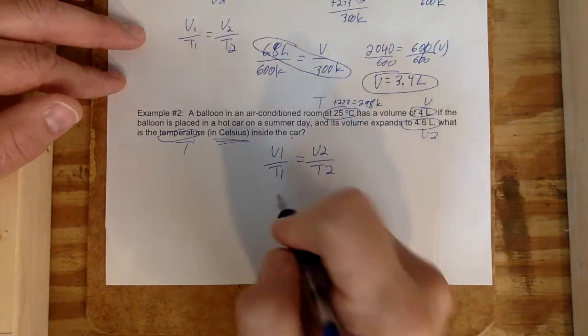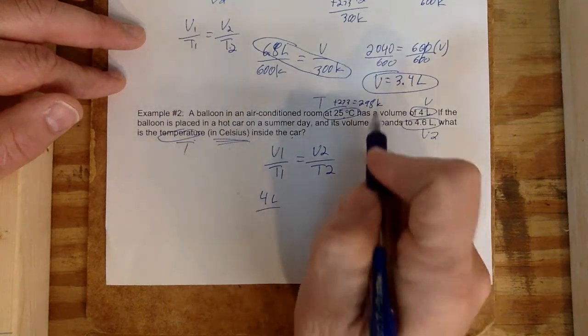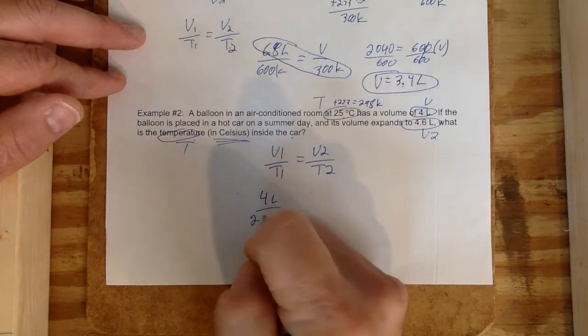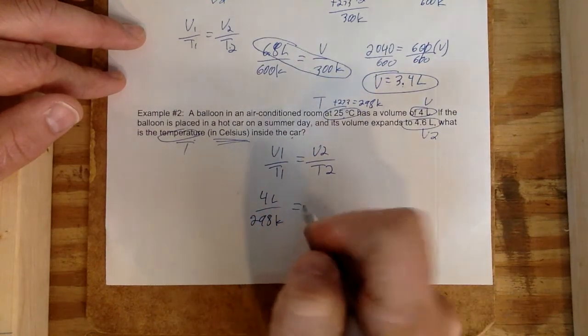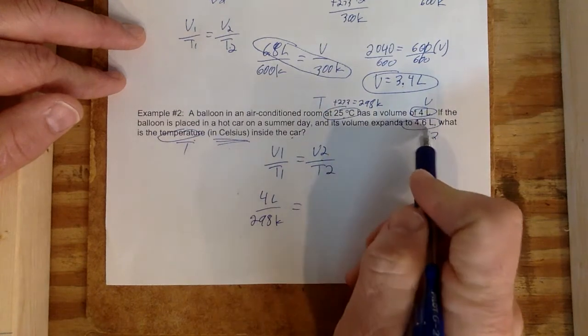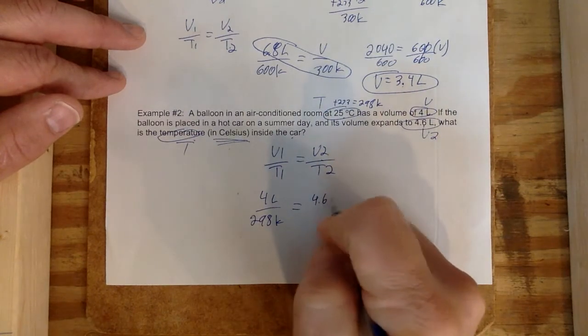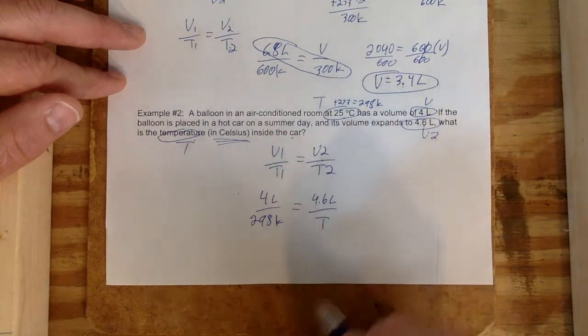Our first volume is 4 liters. Our first temperature, we went to Kelvin, is 298 K. Our second volume went to 4.6 liters. And our second temperature, we don't know.